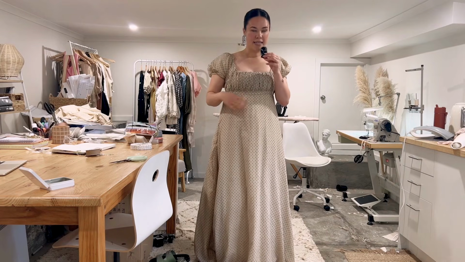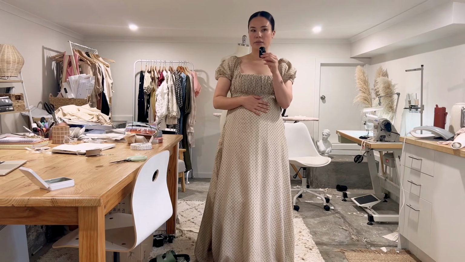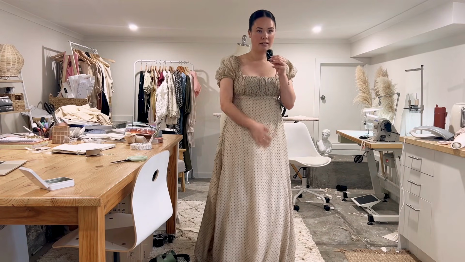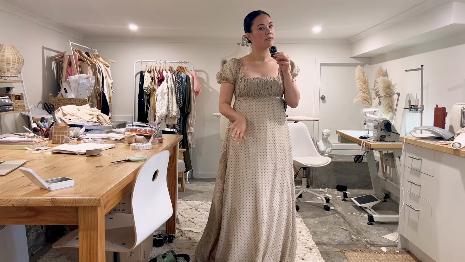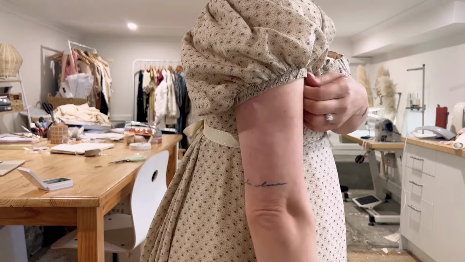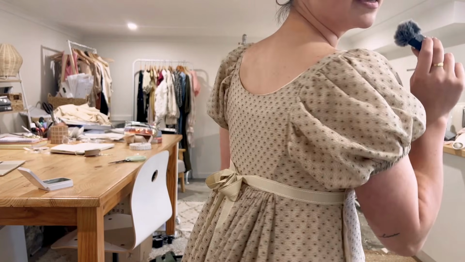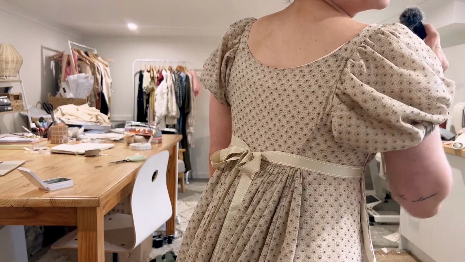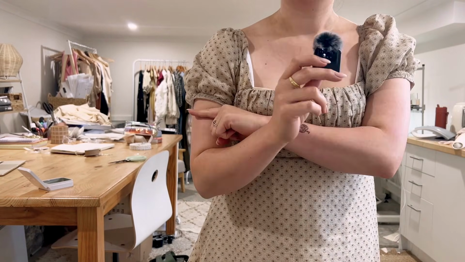The lining of this is gathered, and I think I might not gather it because it makes it a bit bumpy here. I might actually just bias cut it, make it a bit flatter. The bodice I'm really happy with. The sleeves I'm really happy with. They're maybe a bit heavy on the gathering at the back. Maybe I'll just make it a bit straighter here.